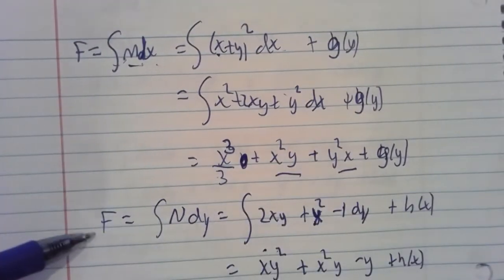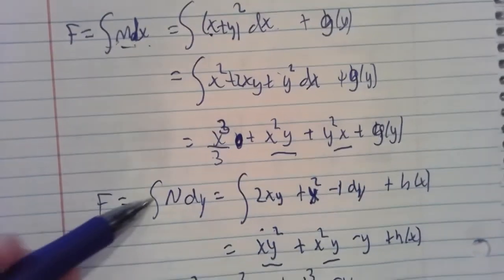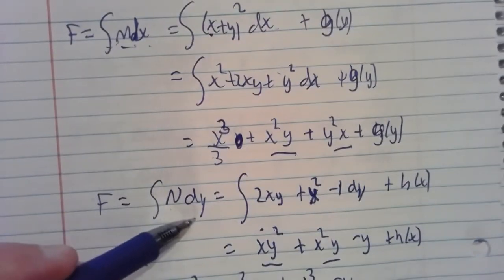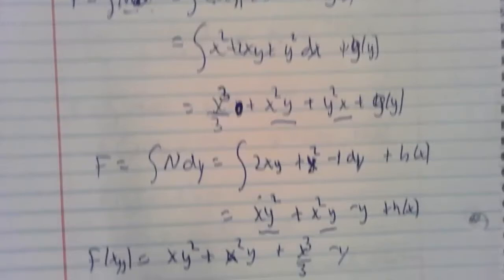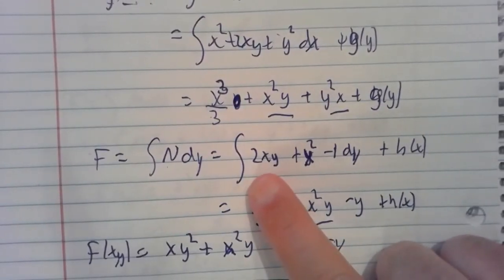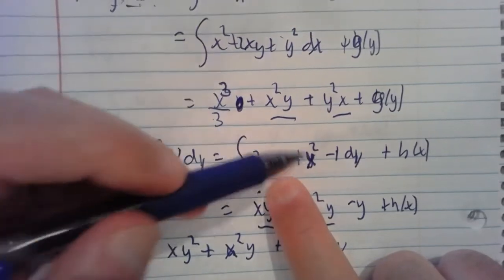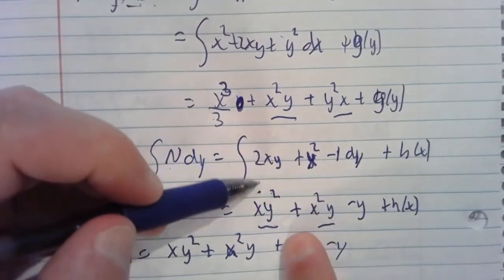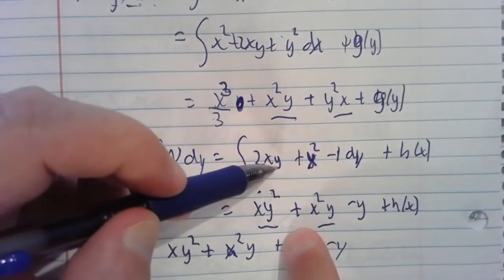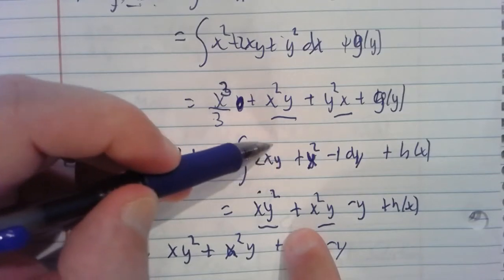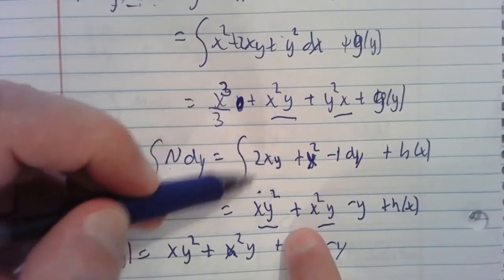We play the same game with N, the antiderivative of N dy. Okay, I'll go through this one slowly. We're integrating with respect to y, so x is a constant. 2x just comes along for the ride. The antiderivative of y is y squared over 2, which will cancel this 2.